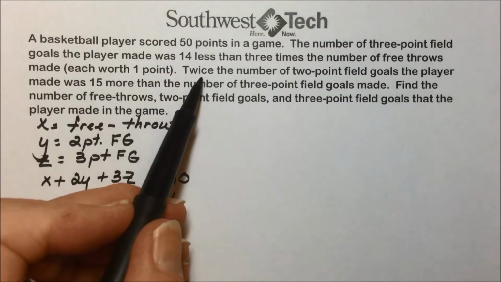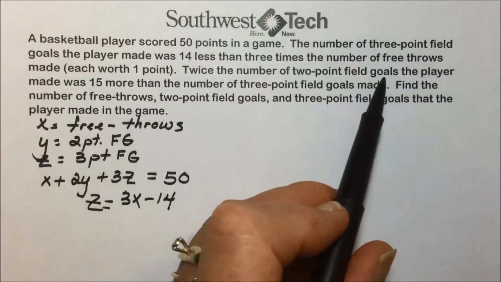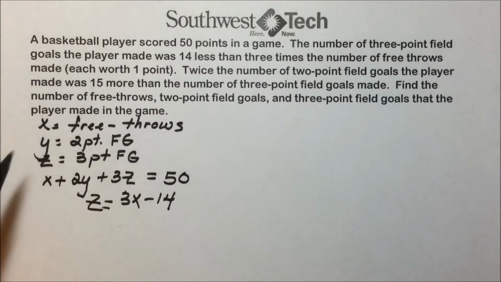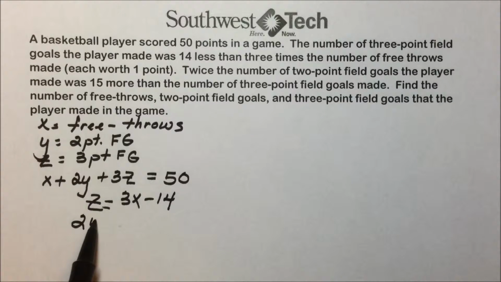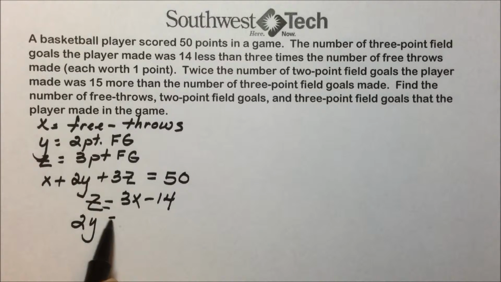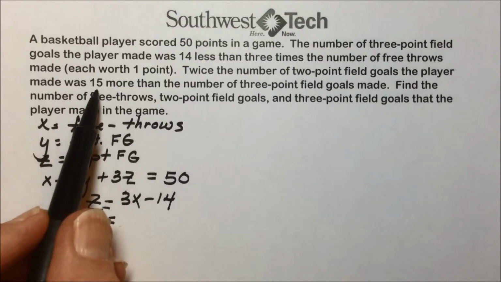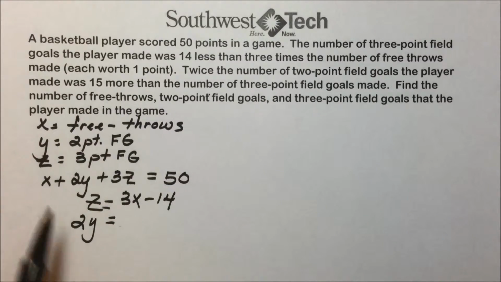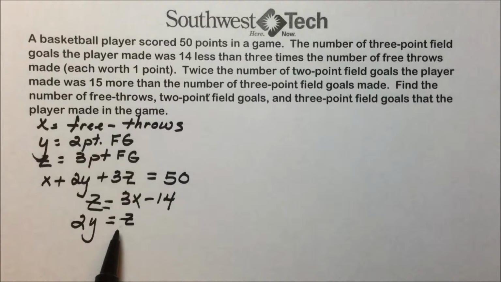The next sentence tells us twice the number of 2-point field goals the player made was, and "was" is where we stop with an equal, so twice the number of 2-point field goals was 15 more than the number of 3-point field goals. And we let Z be our 3-point field goals, and it says it's 15 more.